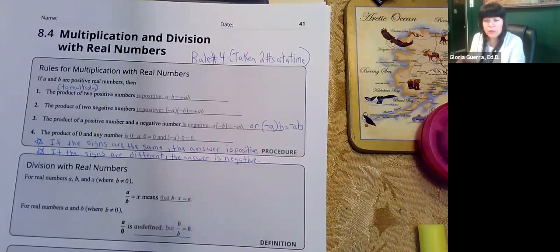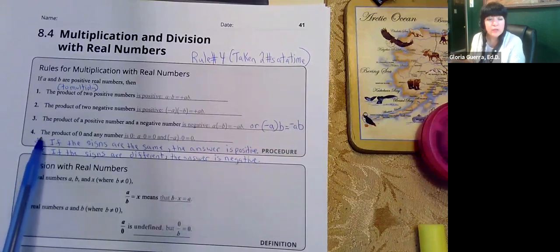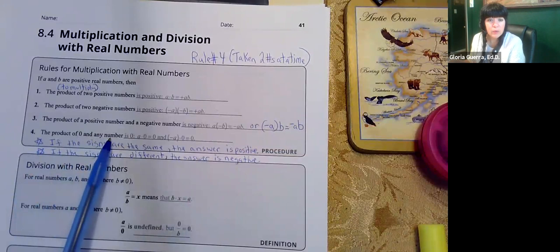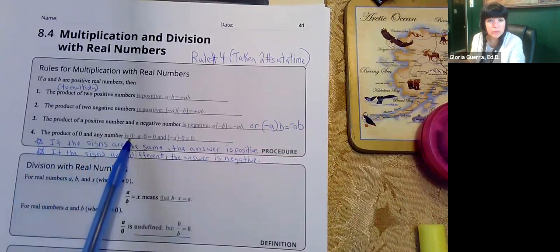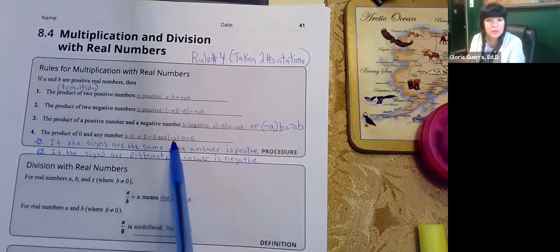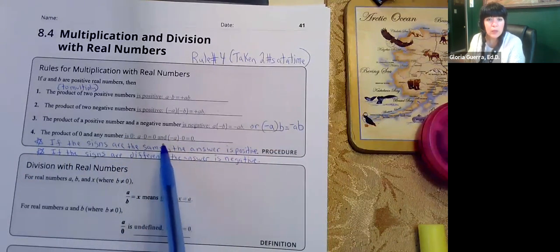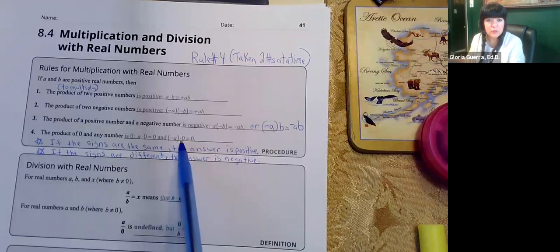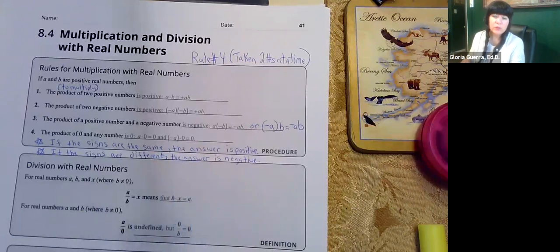Then they have another rule here, that the product of 0 and any number is going to equal 0. So any number times 0 equals 0. They have some results here: A times 0, negative A times 0. Notice how for negative A times 0, they don't say it's negative 0. 0 is neutral, neither positive nor negative. So anything times 0 is 0.